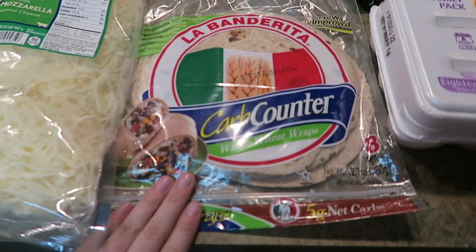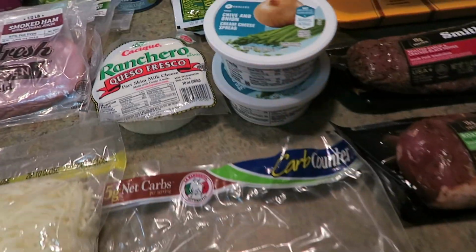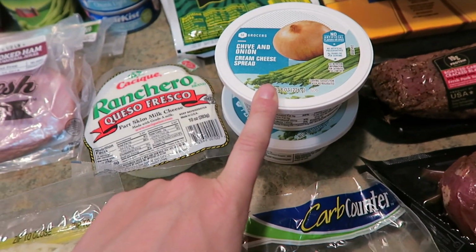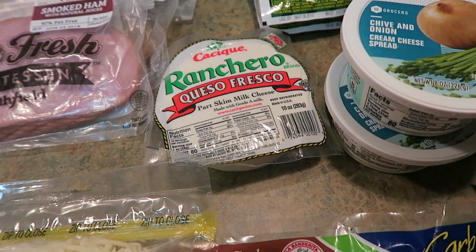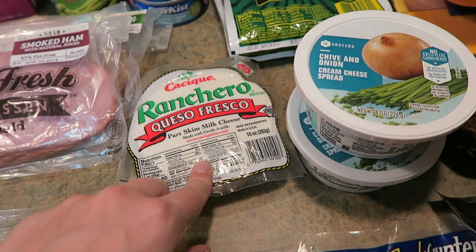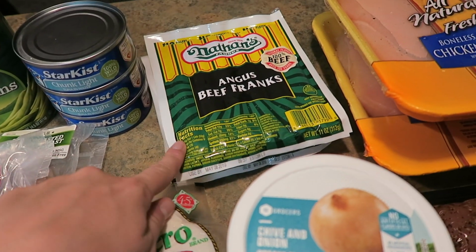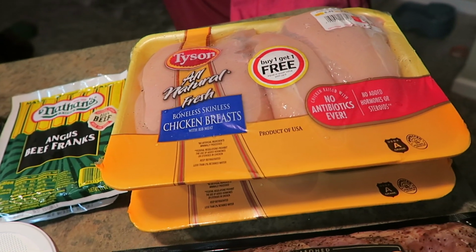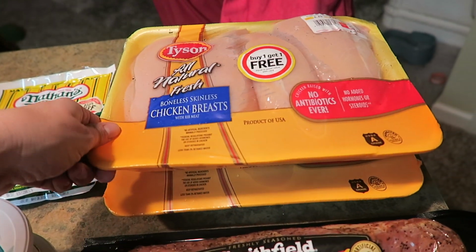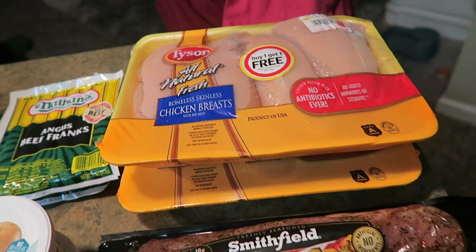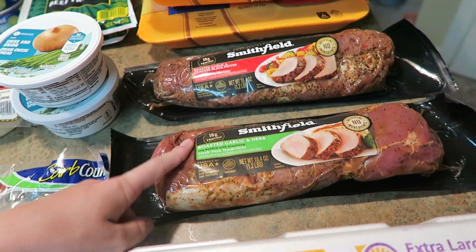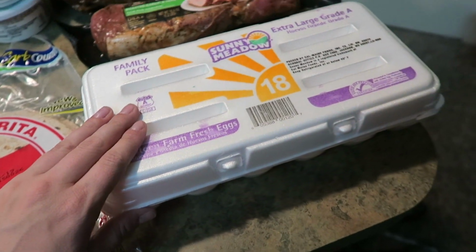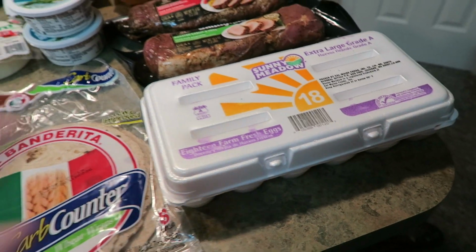And then got Cody his low-carb wraps, some chive and onion cream cheese because Cody wants to use this in our jalapeno poppers, some queso fresco, which is a good little snack, some Angus beef franks, and then this chicken was buy one, get one free, which I thought was a pretty good deal. So we got all of this chicken for like $17. These pork tenderloins were 2 for $10, so we picked up 2 of these. And then I got 18 eggs. So that is our grocery haul.